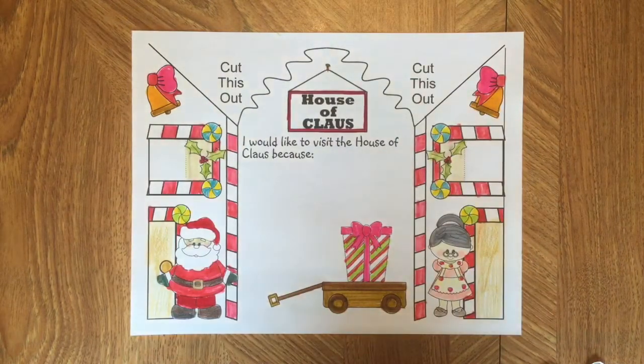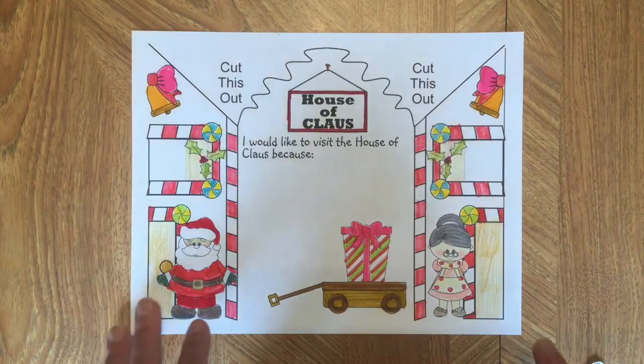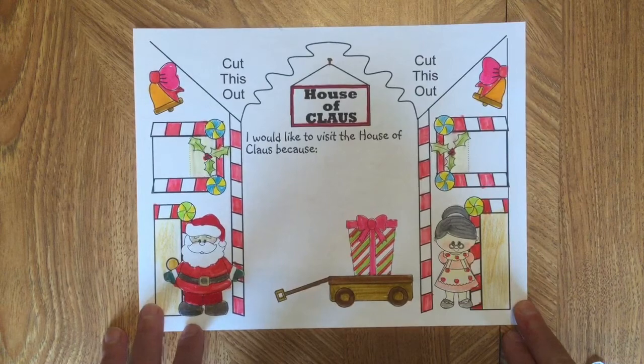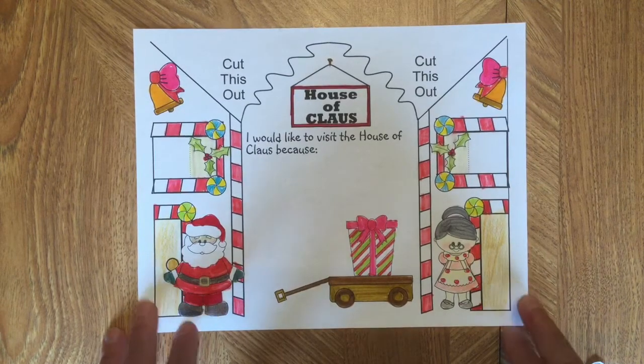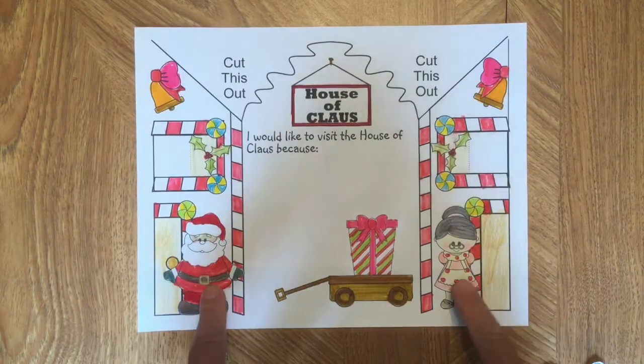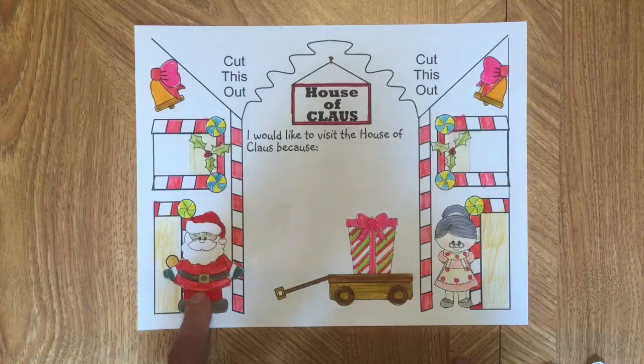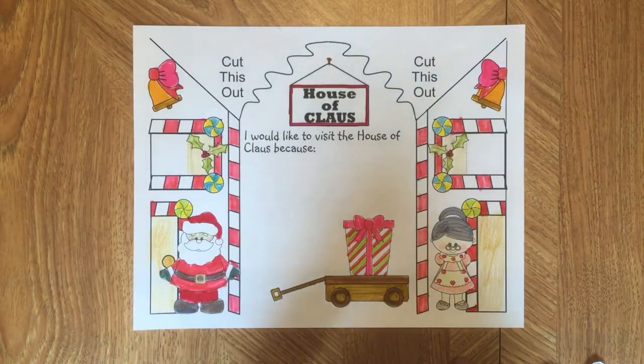I think we're ready to begin putting things together. So the first thing I want you to do is choose your house template. I've chosen the one with Santa and Mrs. Claus. There are 7 options for you to choose from. Another one has Santa on it. There are 2 with elves, 2 with gingerbread man, and 1 with the reindeer.